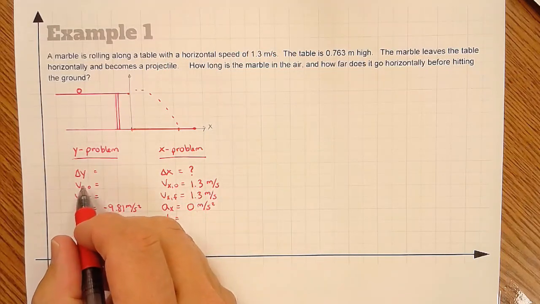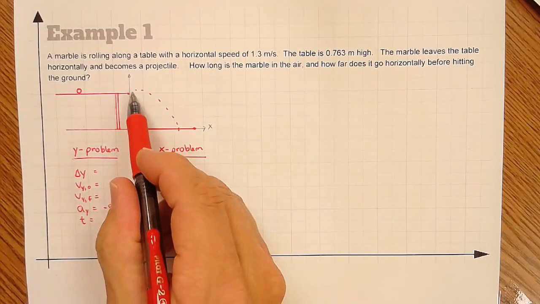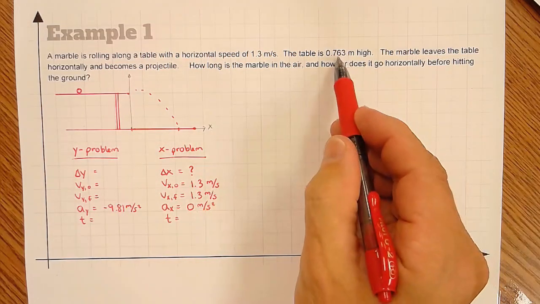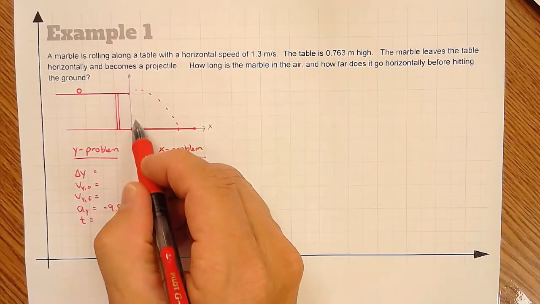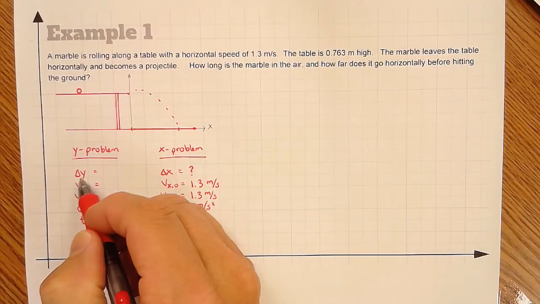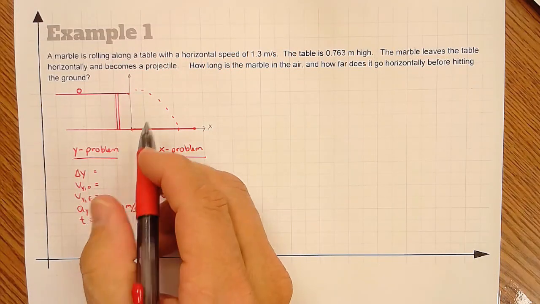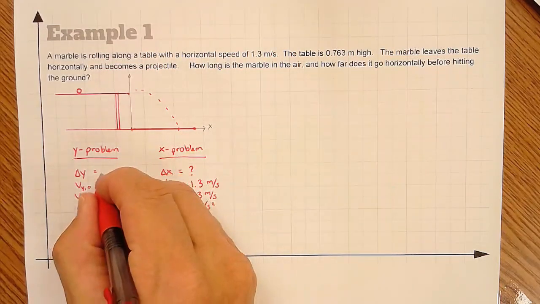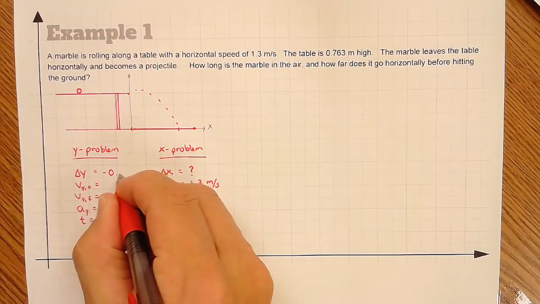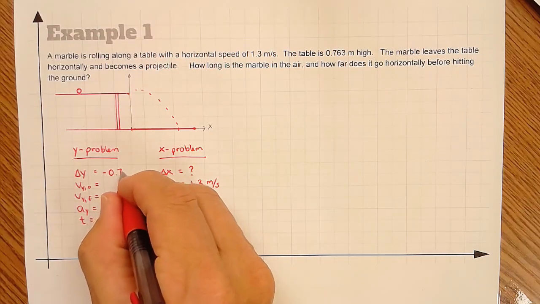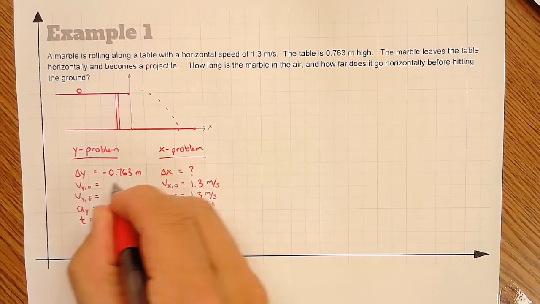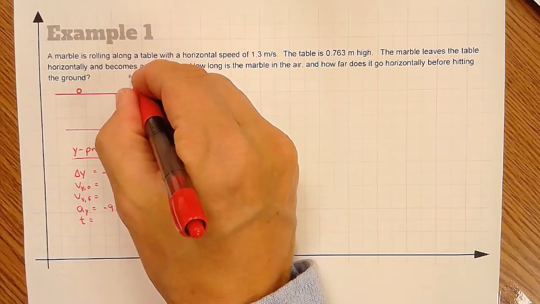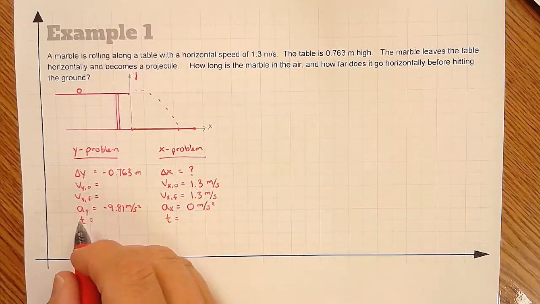So now, what is delta y? How far does the ball travel vertically? Well, it starts on the table, which is 0.763 meters high, and it ends up at the ground. So delta y is always y final minus y initial, which is 0 minus 0.763. So this is negative 0.763 meters. And it's negative because the ball travels downwards. Up is the positive direction, and so downwards means it's negative.